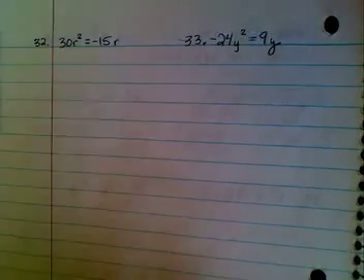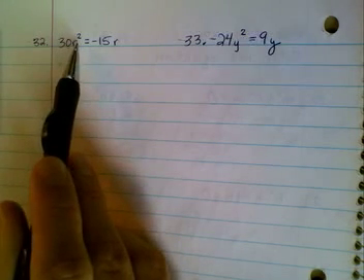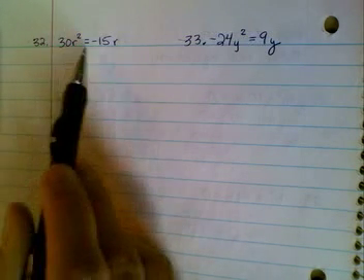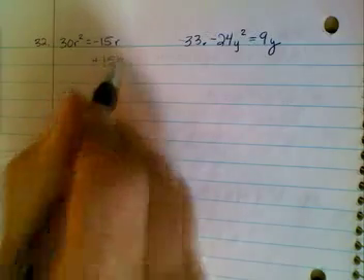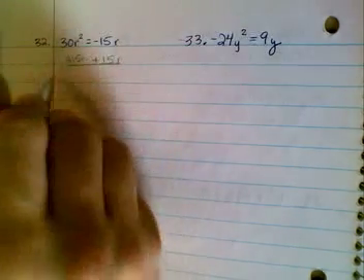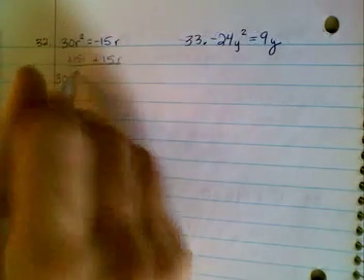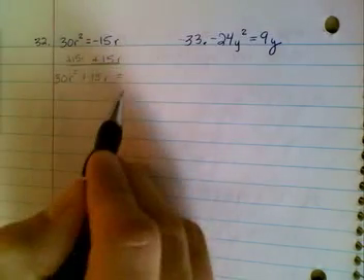So what I want to encourage you to do is that when you see quadratics, I want you to get everything on one side. So my method, what I'm going to do is I'm going to move this 15r over to the left side. So now I have 30r squared plus 15r equals 0.